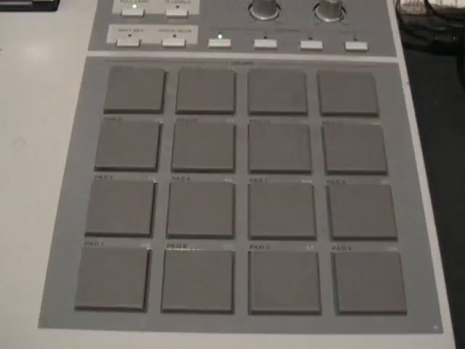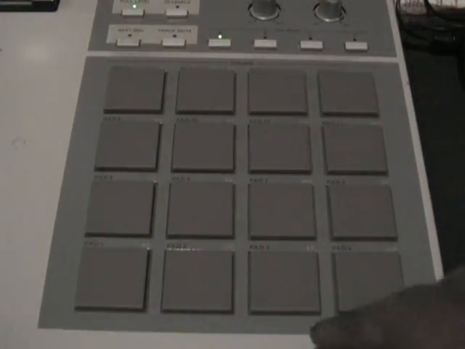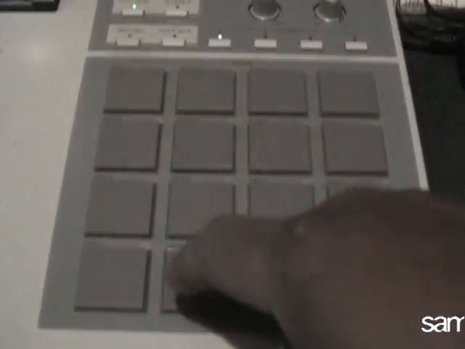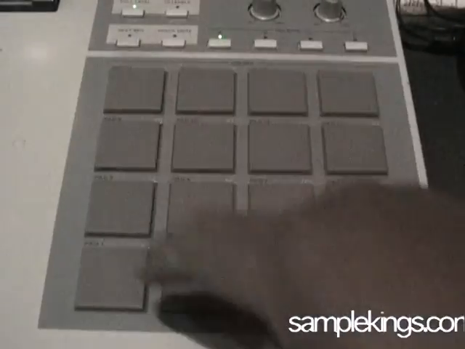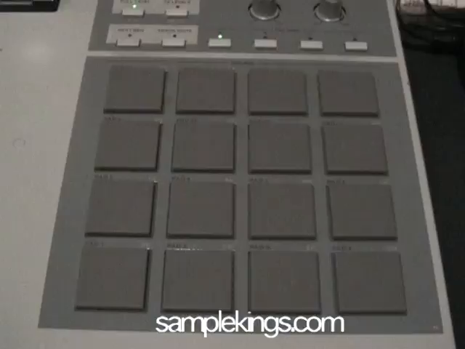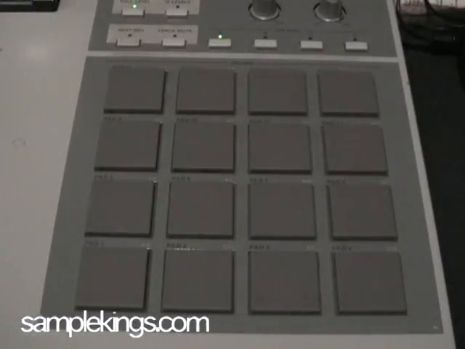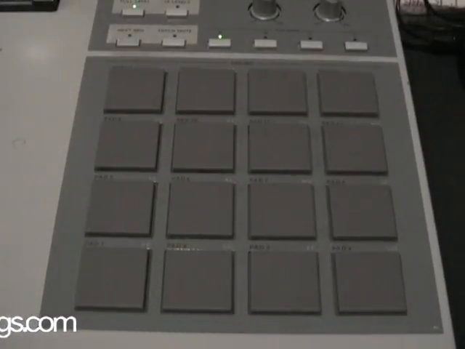I want to make sure it's real tight. Make sure my quantized value is set to 16th notes. I want to use other sounds also.